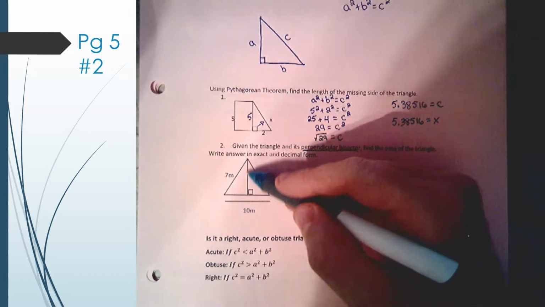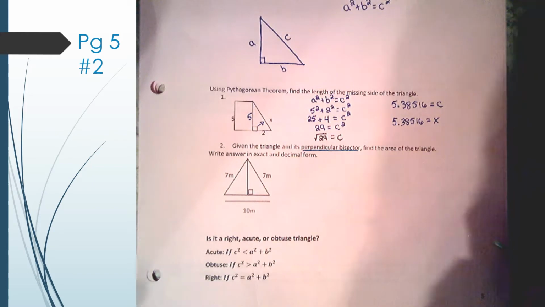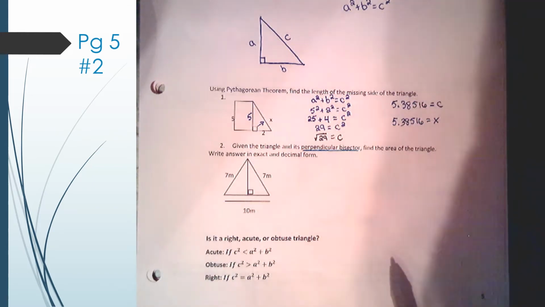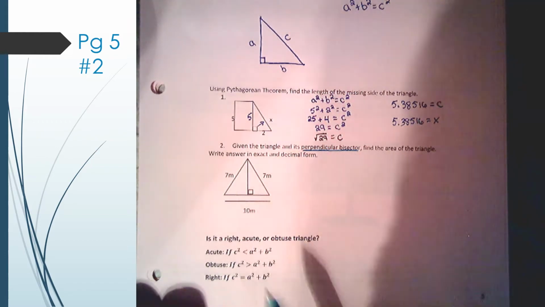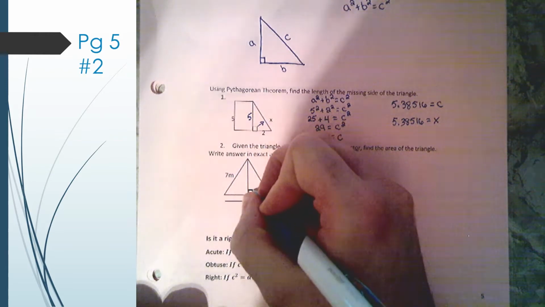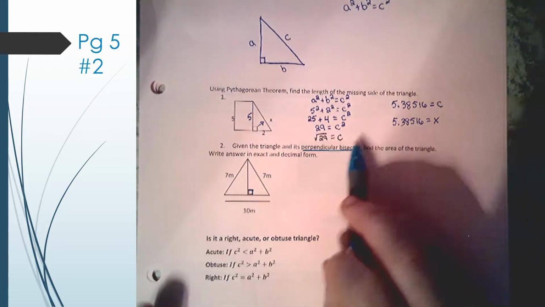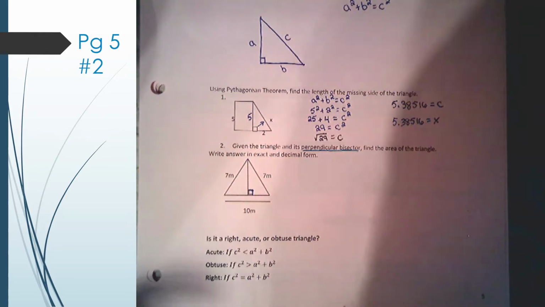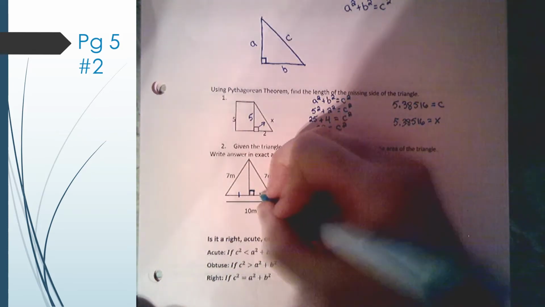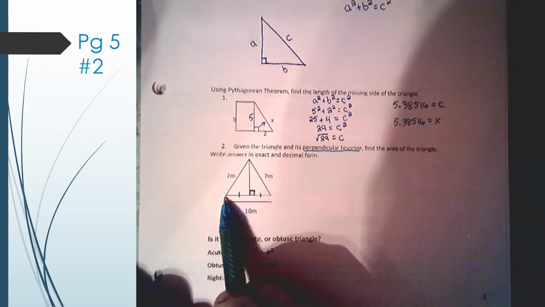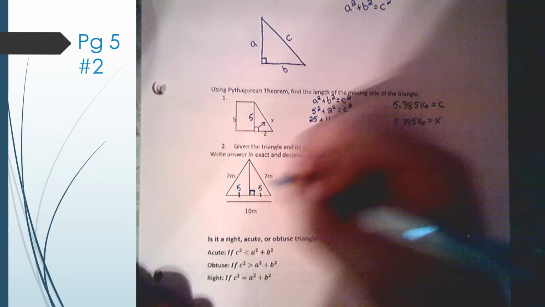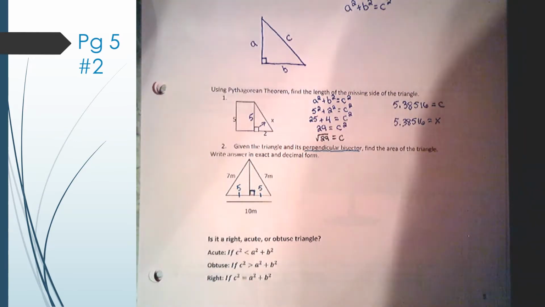So this line going down, which I could also call an altitude because it starts at a vertex, goes down and makes a 90-degree angle, is a perpendicular bisector. So perpendicular tells us that we have the right angle, which they already drew in there for us. The bisector part tells us that each of the sides must be equal to each other. So if the full length is 10, that means each portion must be 5. That's what that's telling us.